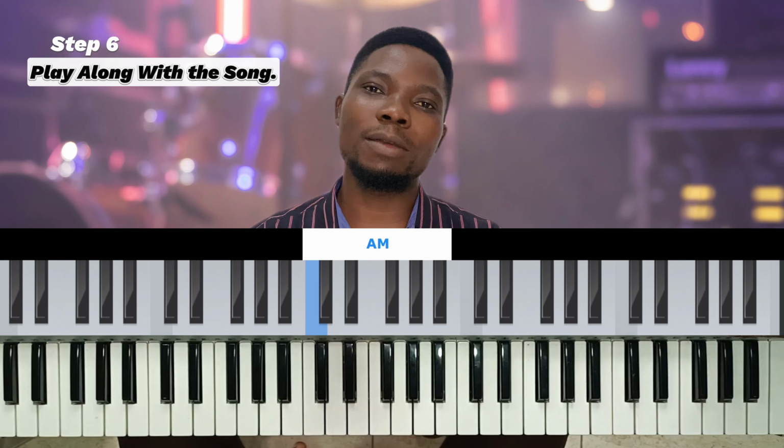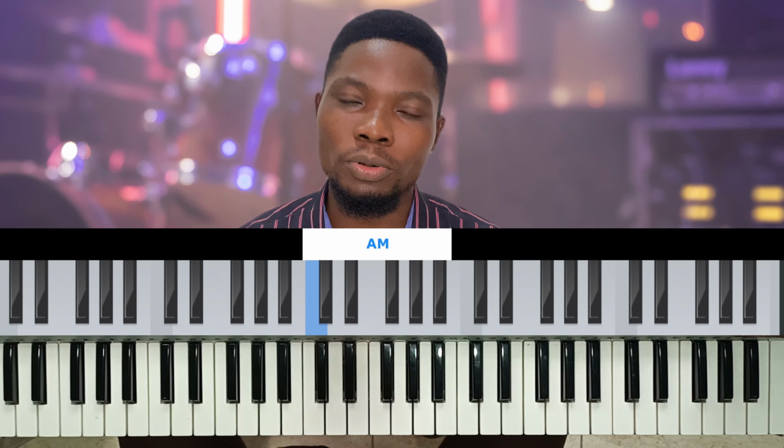So follow these steps with any song, and you are going to get the chord progression. As time goes, your ear will get attuned to recognizing chord progression without you following these steps. Yes, it's going to come naturally to you, but this requires you being consistent and practicing always. That is the only way your ear will get attuned to it.